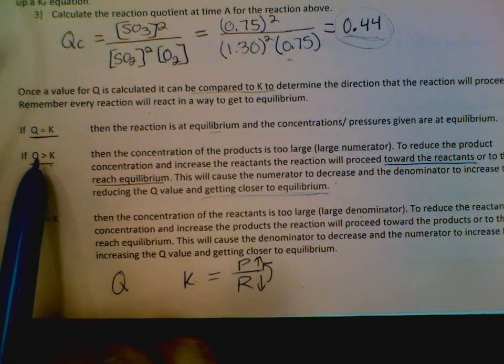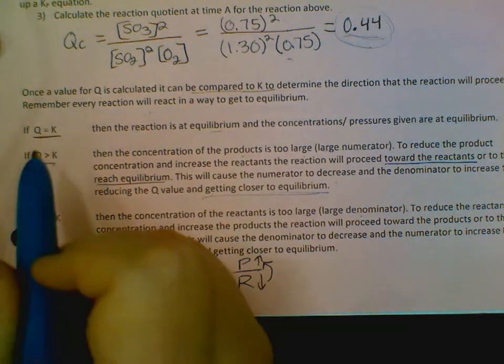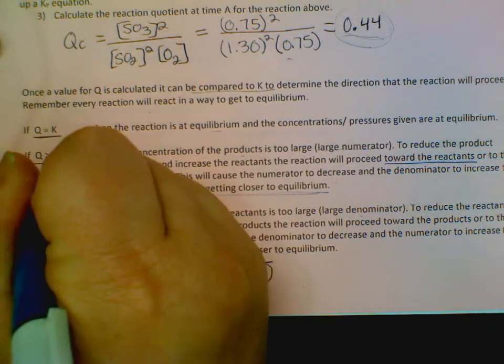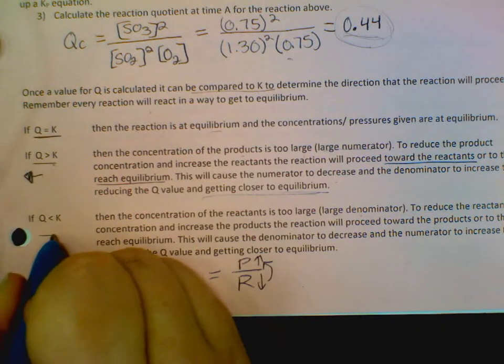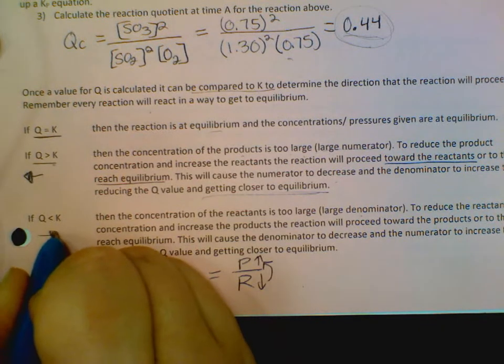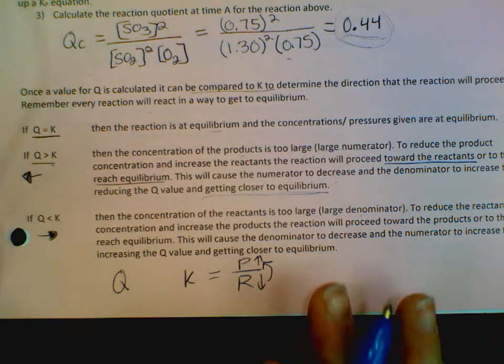So if Q is greater than K, it's going to go towards the reactants. So it's going to shift to the left. If Q is less than K, it has to shift to the right towards our products. And you can really always think through this and think about, okay, do I have a bigger product or reactants? Is my numerator too big or my denominator? You just got to kind of think through it.